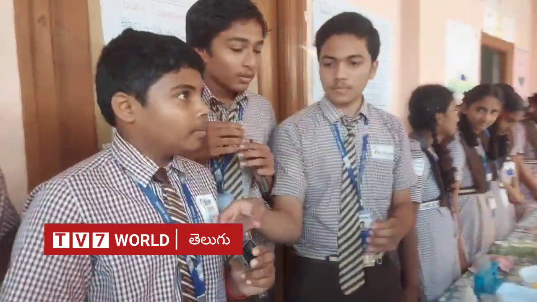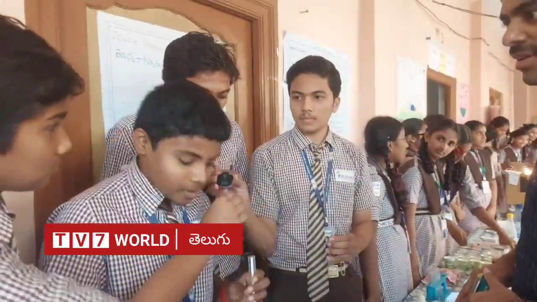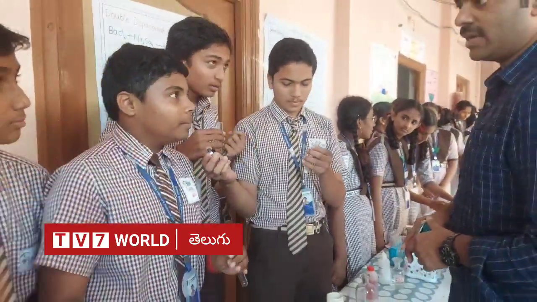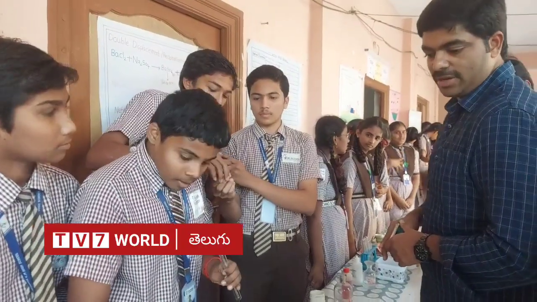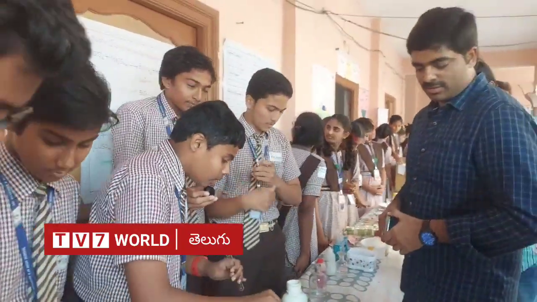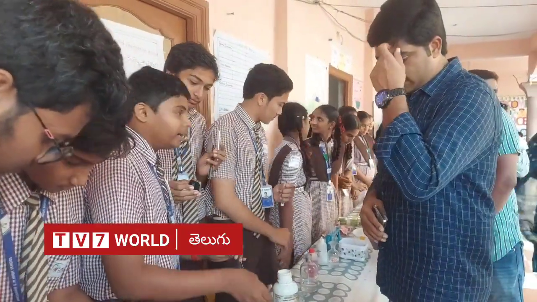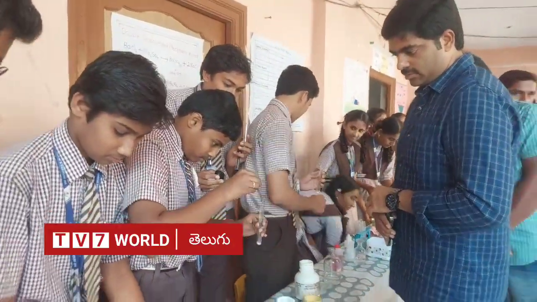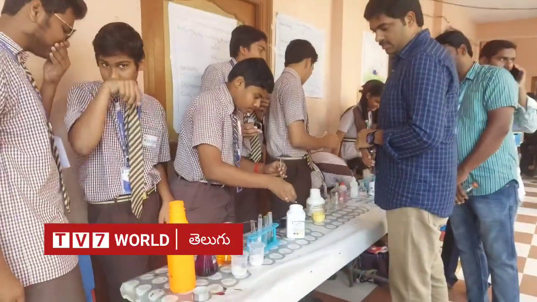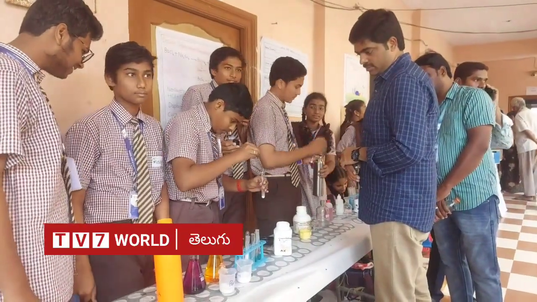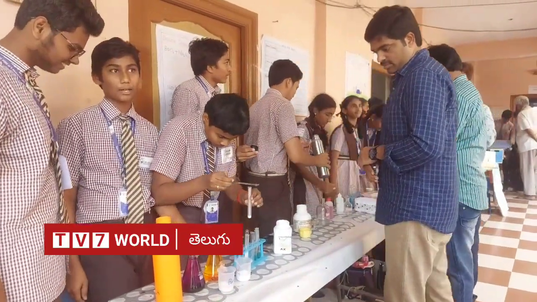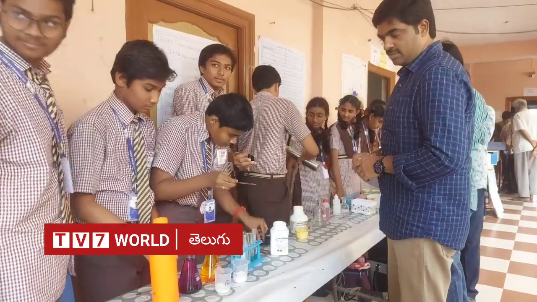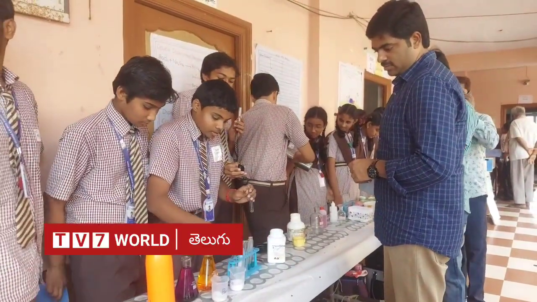My experiment is also a double displacement reaction, the same, but with other chemicals. When adding sodium nitrate solution. We take sodium sulfate solution.